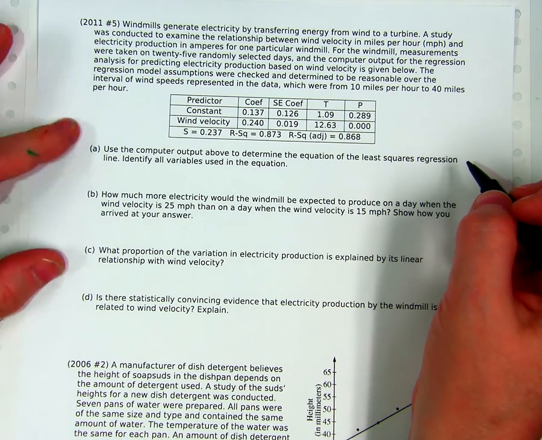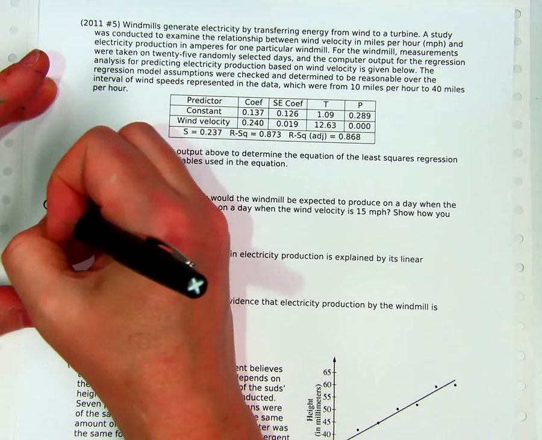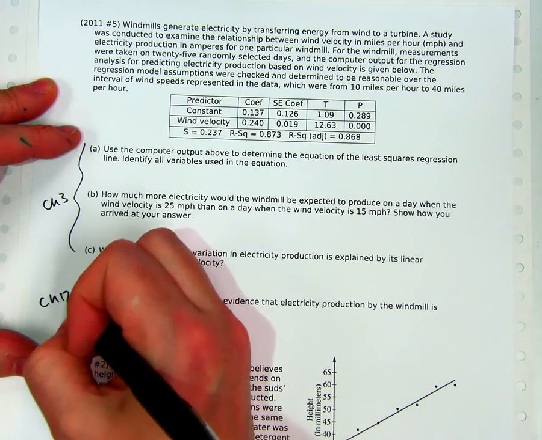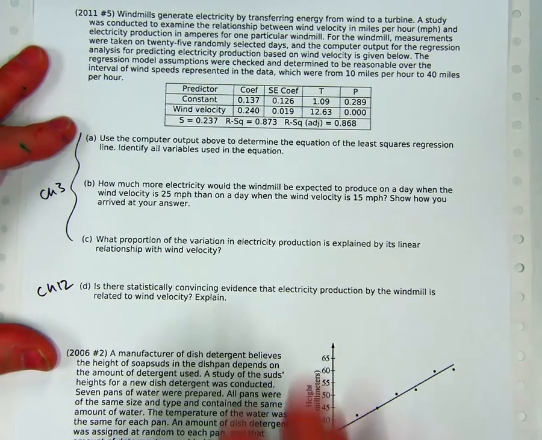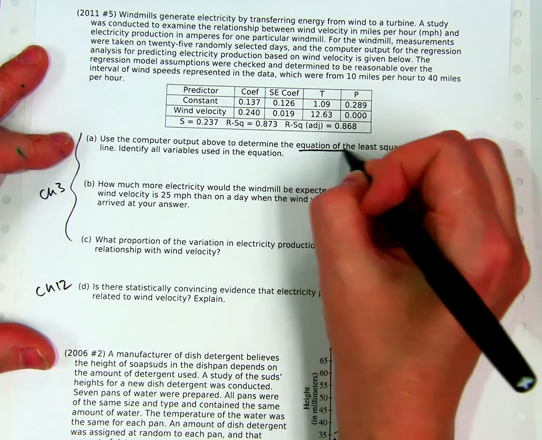So we're going to jump to the computer output and use it to do as much as we can. In fact, the first part of this is from chapter 3. Parts A, B, and C come from chapter 3, which is very closely related to chapter 12, and then chapter 12 comes in part D. And it doesn't hurt you to mix them a little bit, right? So, equation of the least squares line.